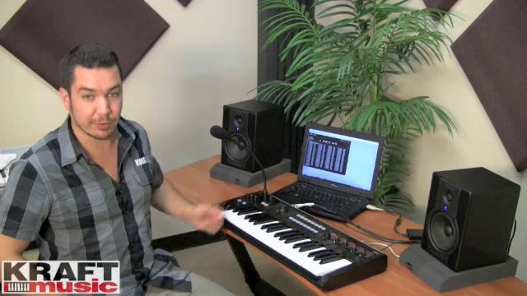I'm here at craftmusic.com and we're checking out the R3 modeling synthesizer and vocoder from Korg.